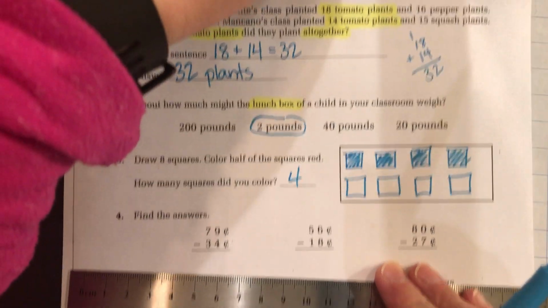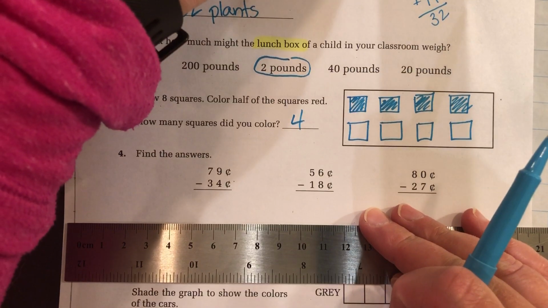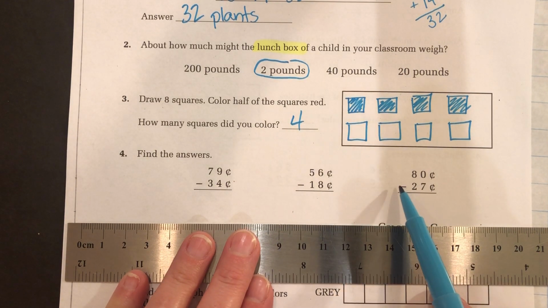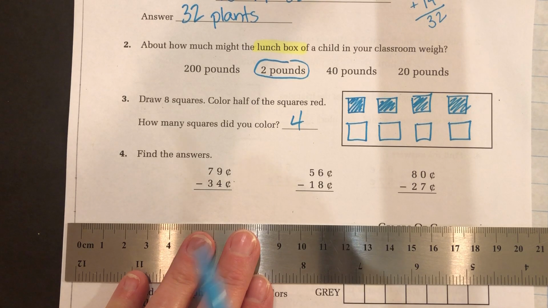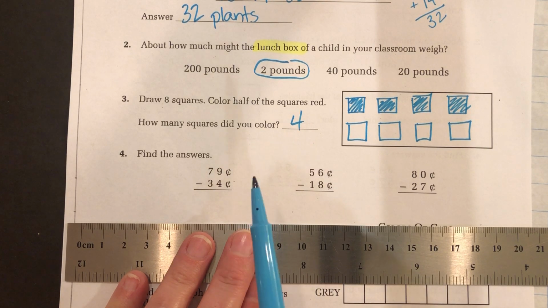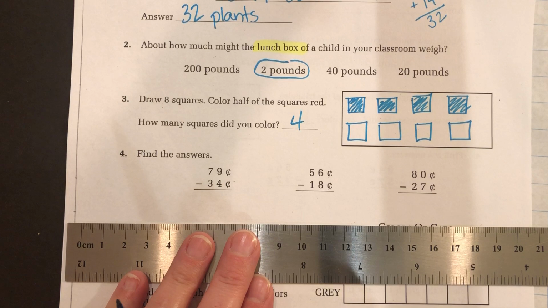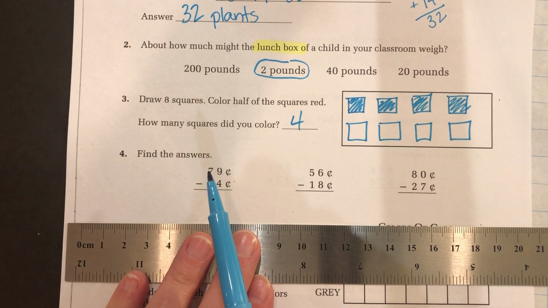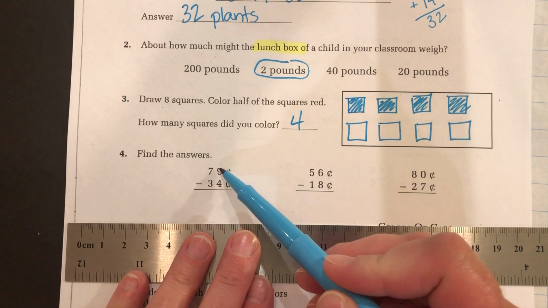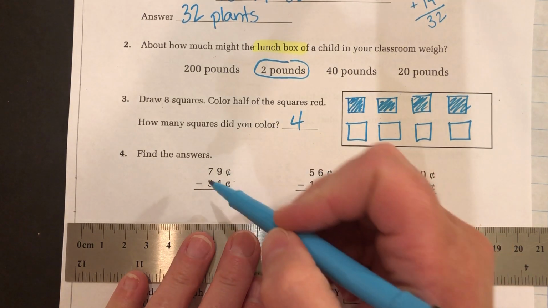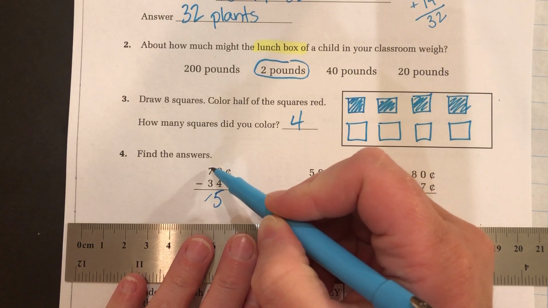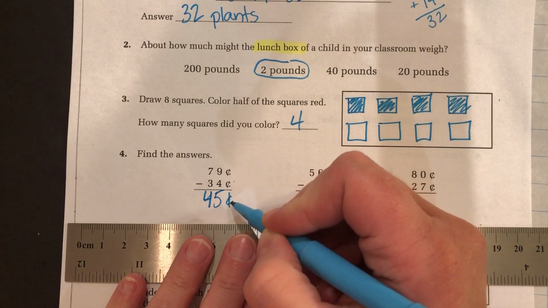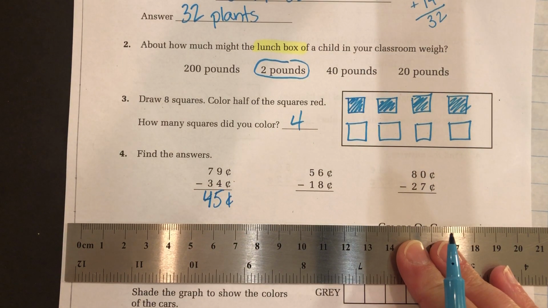Find the answers. Okay. I see all 3 of these are subtraction. Biggest rule in subtraction, bigger bottom, gotta borrow, right? So if the number on the bottom is bigger than the number on top, we have to go to our neighbor and borrow. 9 take away 4, we can do that. That's 5, whoops. 7 take away 3 is 4. And a cent sign because we were subtracting cents.